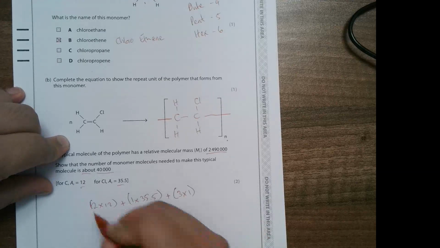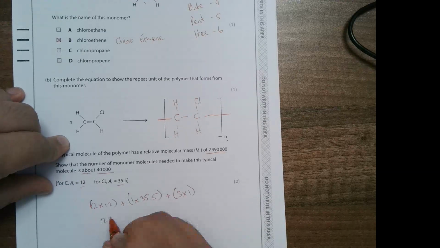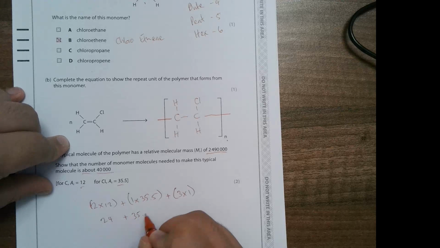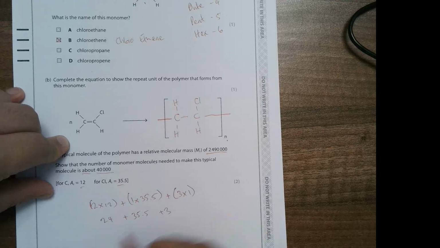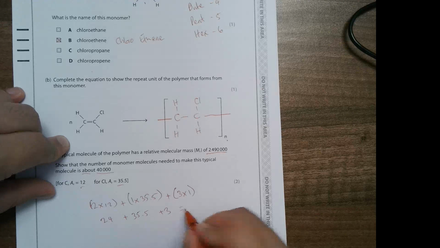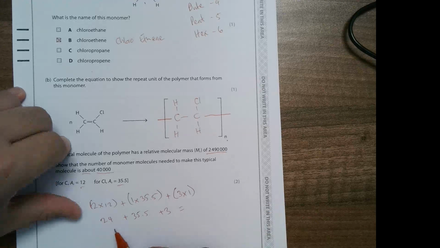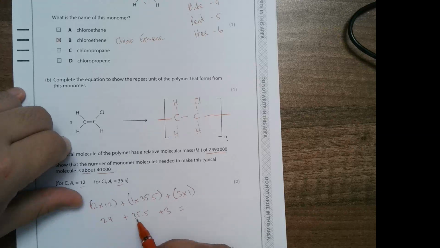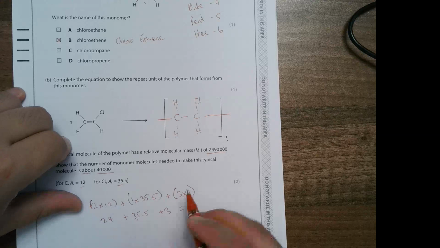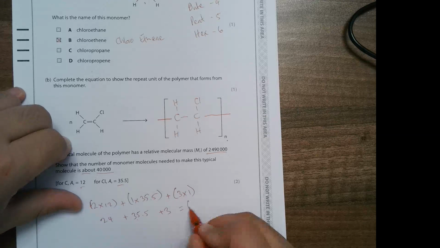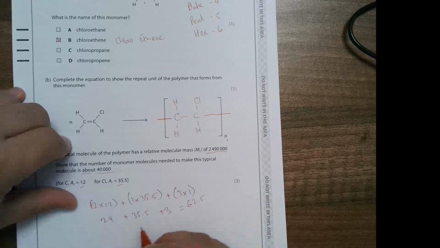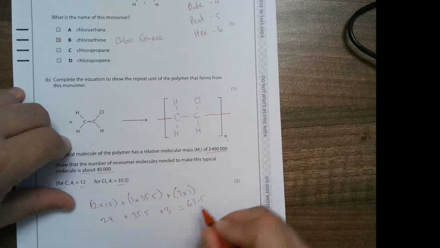Then let's just sum it all up. That's 24 plus 35.5 plus 3. I'm doing this in my head, so 24, 35, 39, 59.5, that gives me 62.5. And in your calculators, of course, do use your calculators.